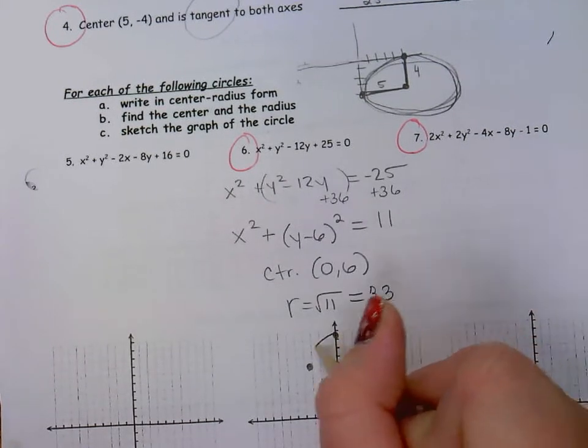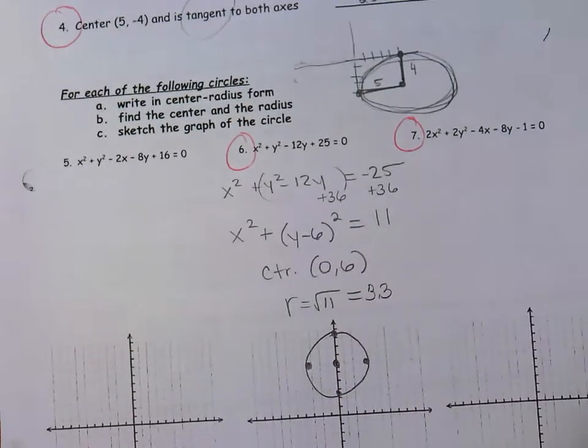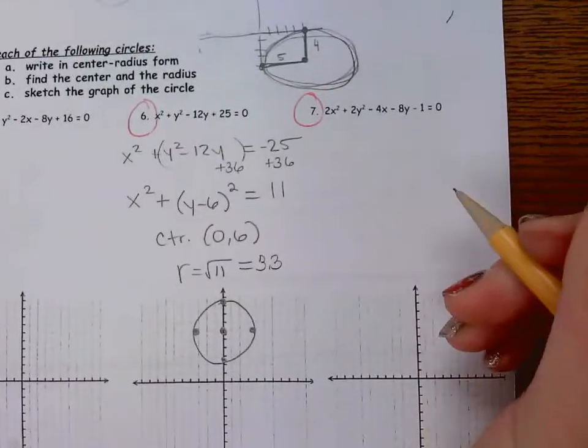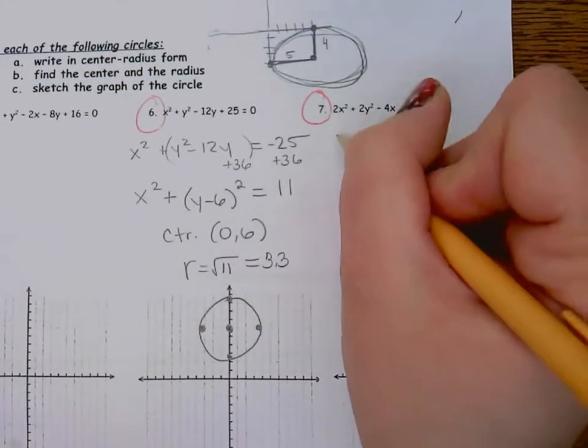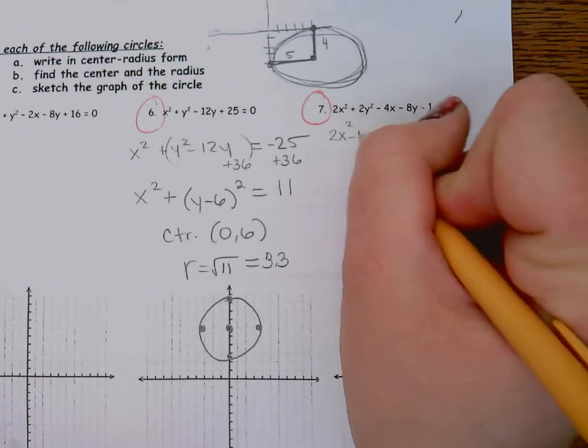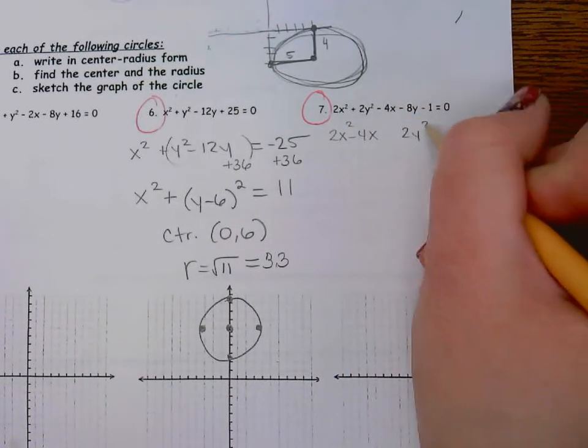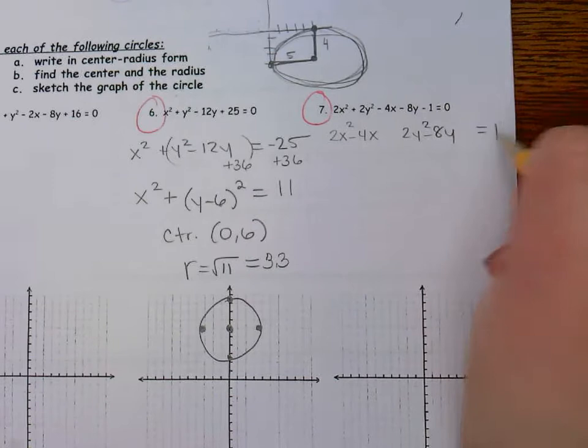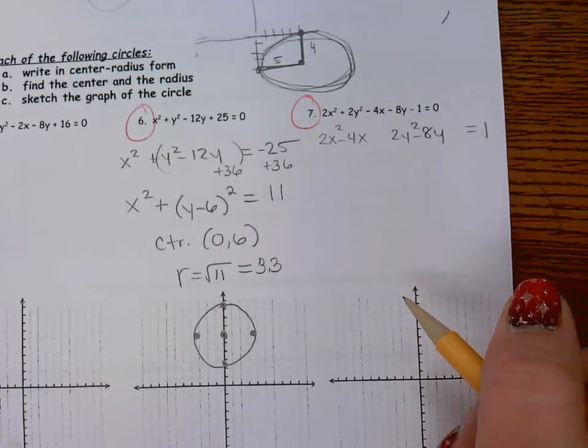So there's my circle with radius 3.3. Example 7: group together my x's, so x squared minus 4x, y squared minus 8y, and then move the 1 to the other side.